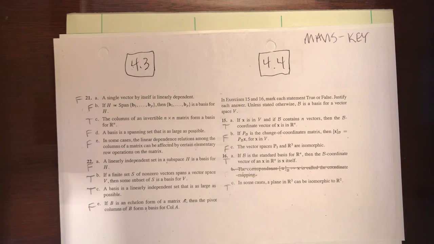And of course, the spirit is to try these ahead of time before you check your answers. All right, so there's our true-false from the second 2 sections. And I've got 3 cool-down questions from the last 4 sections I'd like us to look at.